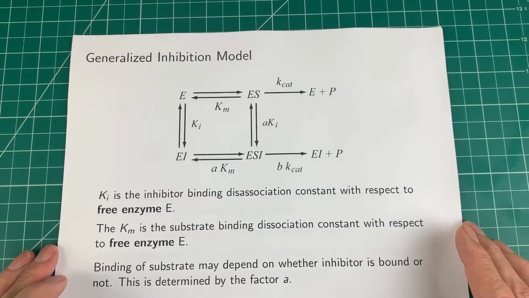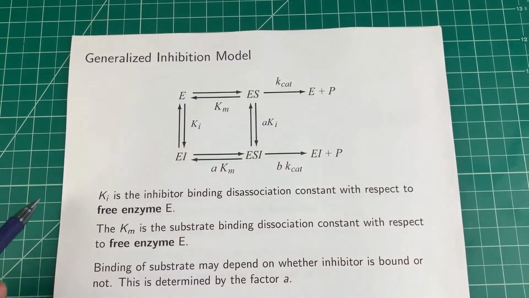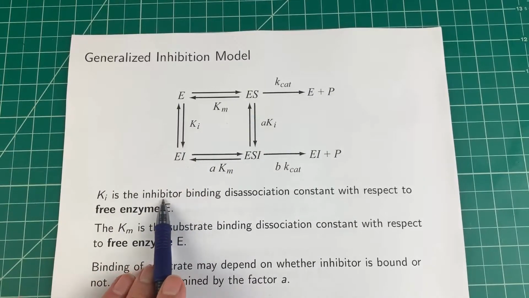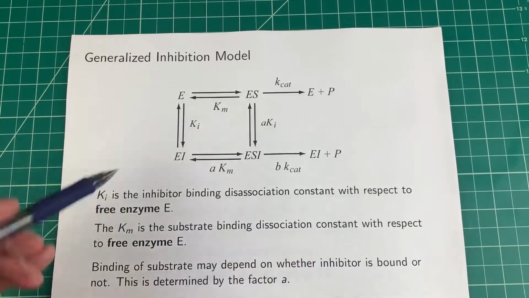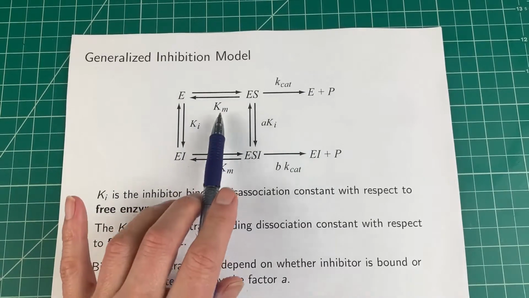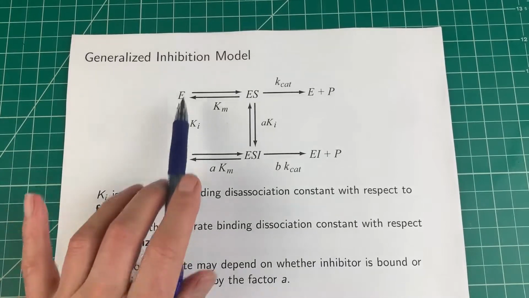So what I didn't say in the last video was what these symbols were. These are the dissociation constants. Ki is the inhibitor dissociation constant with respect to free enzyme. Km is the substrate binding dissociation constant with respect to the free enzyme E.